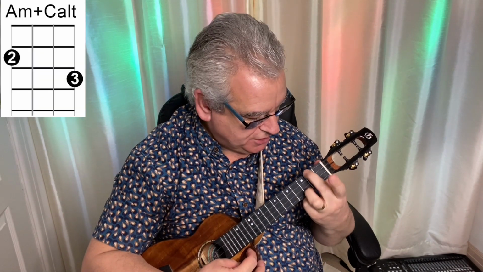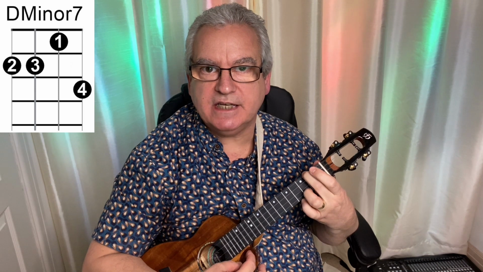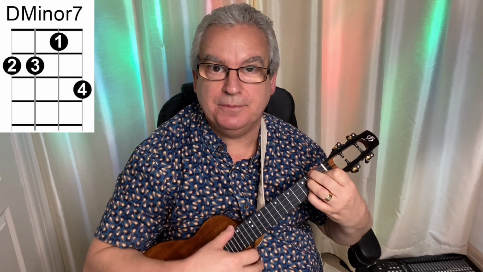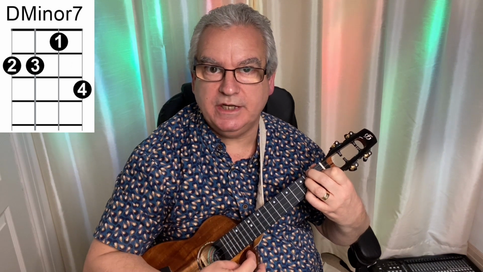So let's look at this sequence, example 2 on your sheet, and it goes from C to A minor plus a C. Well, you can reach over for that, a little bit of a struggle, but you can do it. But then the next chord is D minor 7th, which I've got to take everything off to do that. So that isn't really a good way to do it. So what if I changed my fingers?